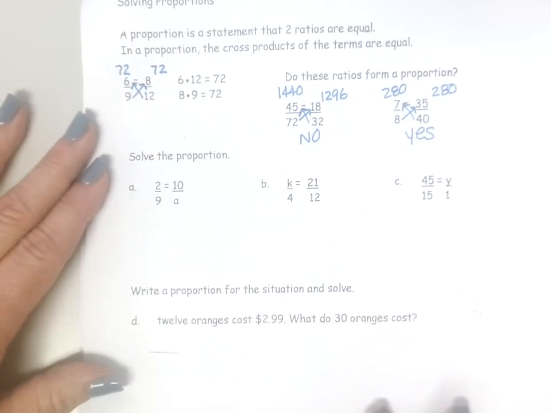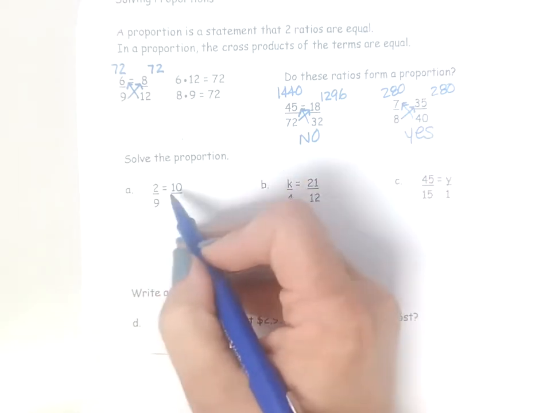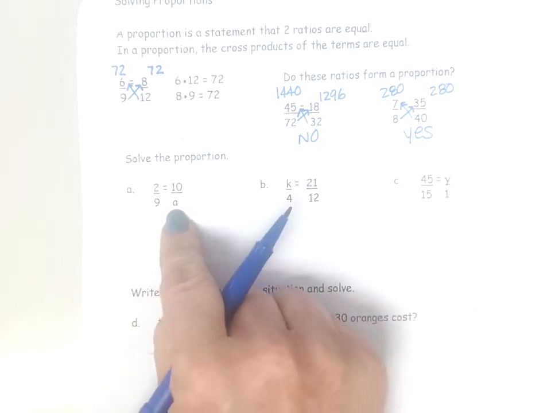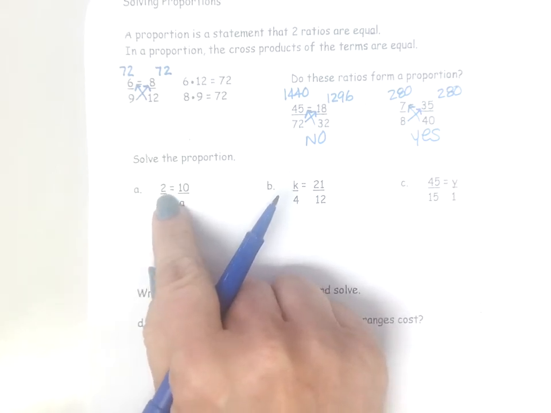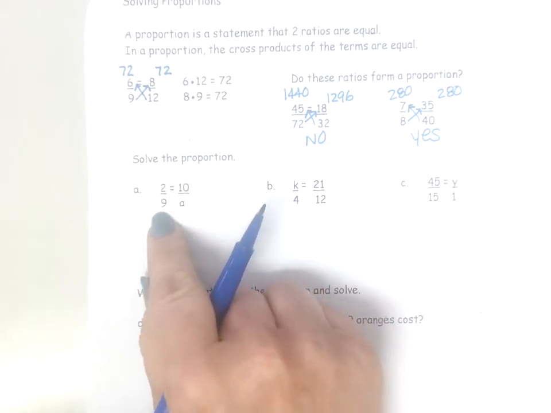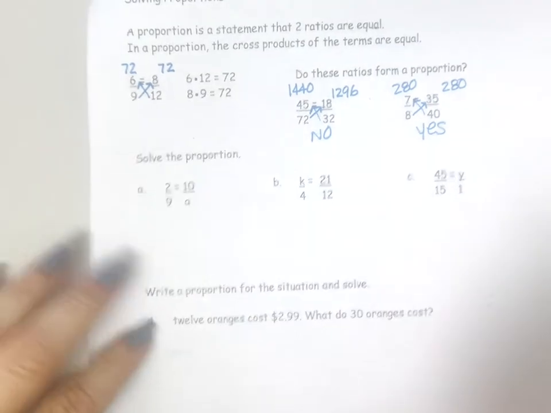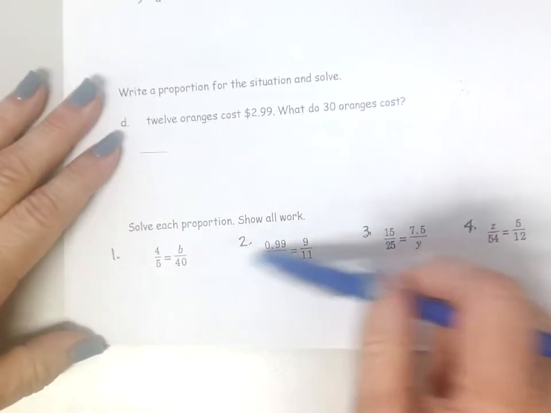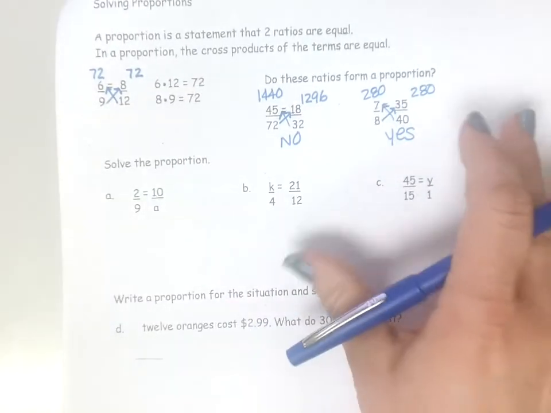Now, because you know that a proportion has equal cross products, you can use cross products to find a missing side. Now, I know in the past you would have said, oh, this is 2 times 5 to get 10, so this is 9 times 5 to get 45. Unfortunately, you're not going to be able to do that because if you look at some of the numbers down here, you're going to get decimal numbers. You're going to get numbers that you can't figure out what it was times by.